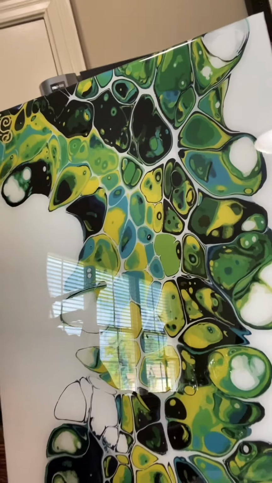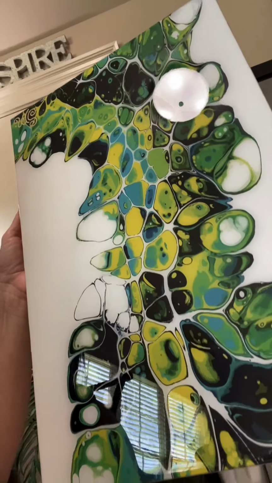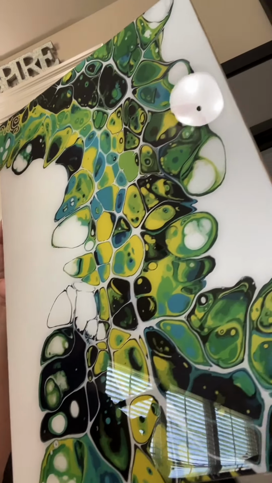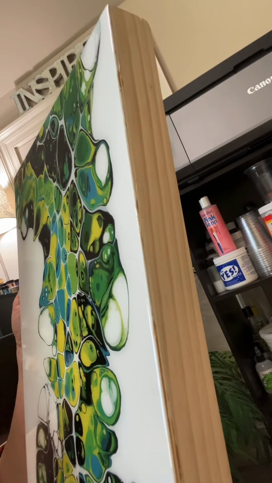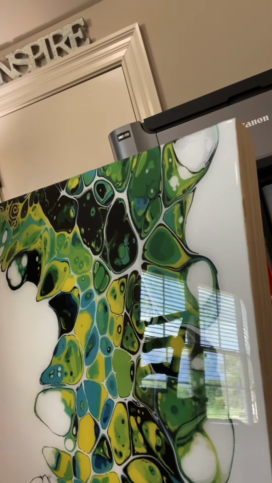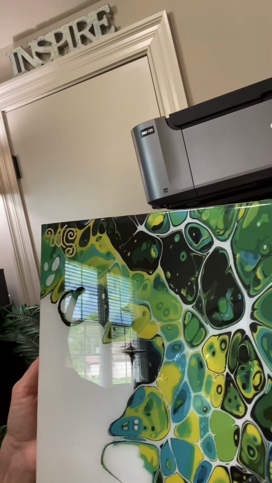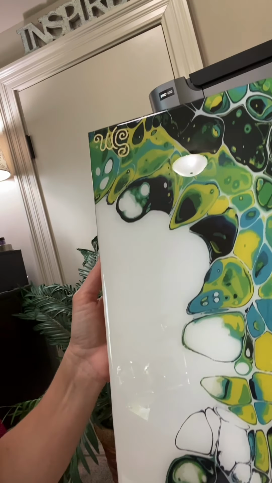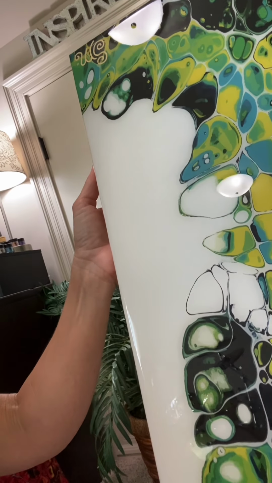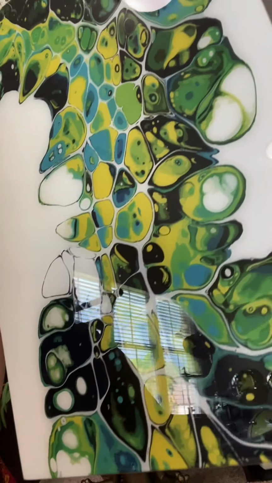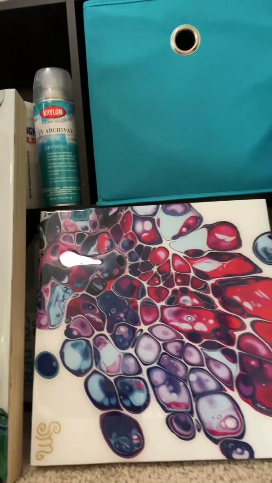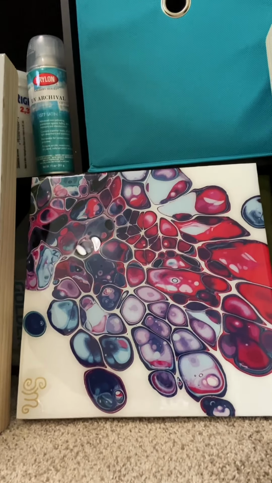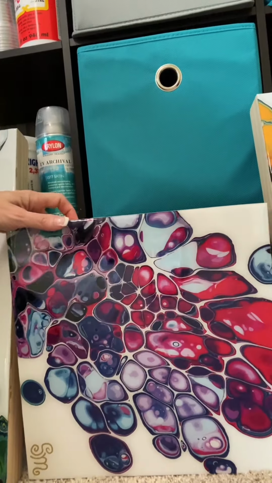Okay, so this is a 12 by 18 wood panel, as you can see the edge, and this is a digital replication of a painting pour. And I have several, and then I have this one, which is a 12 by 12.